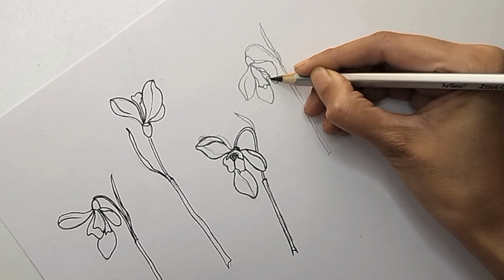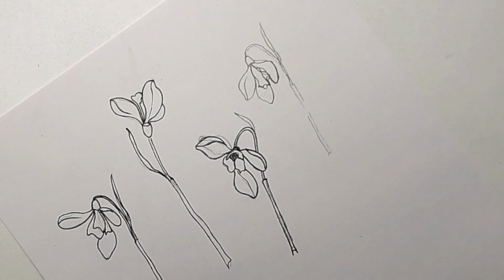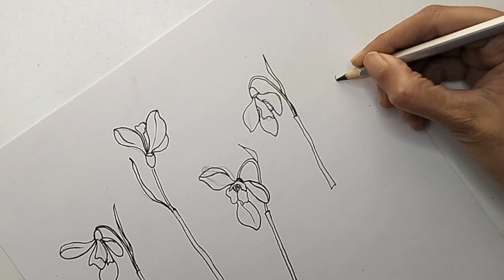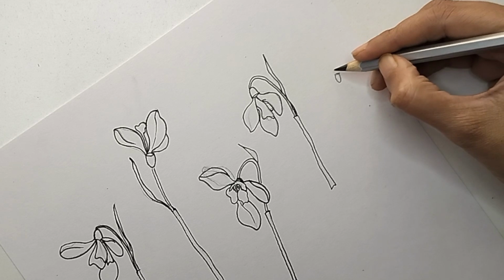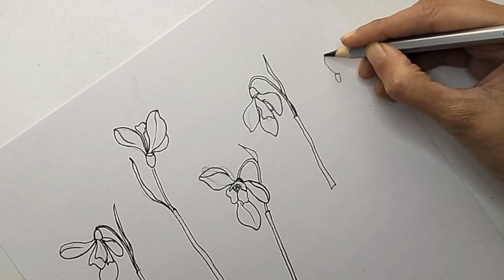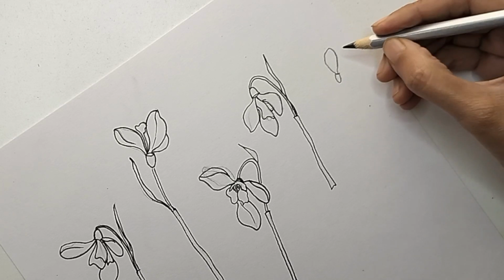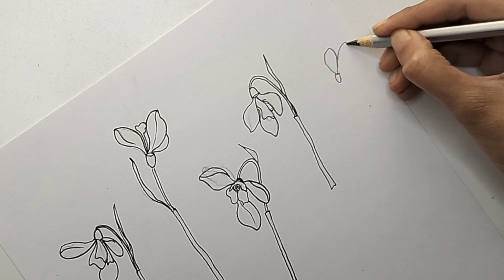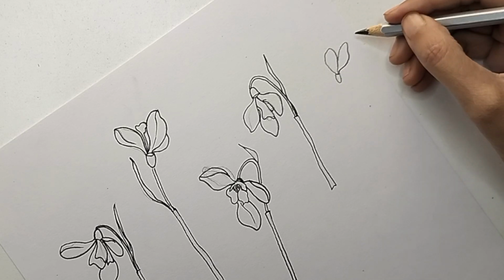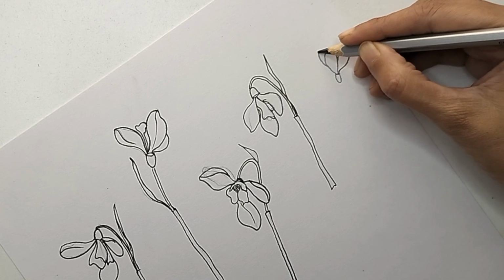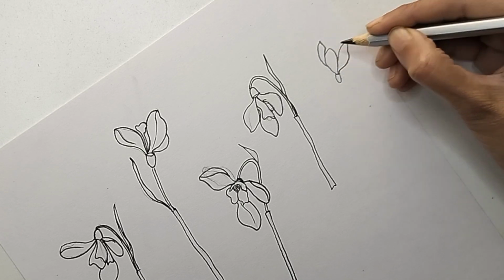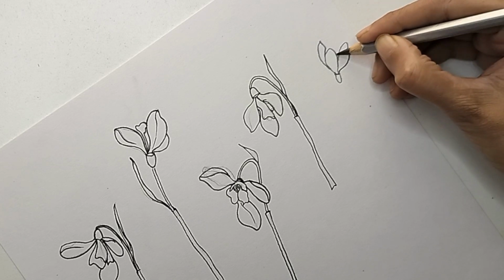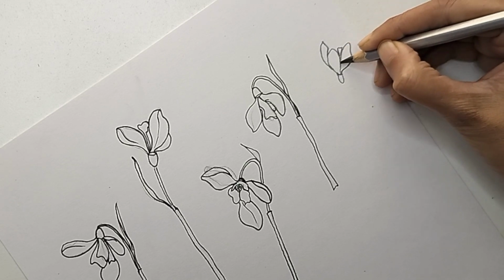So a little variation in the outer petal, a little variation in the inner petal, and a little variation in the direction itself gives you a different kind of perspective altogether. Now let's try the last one from the first row. So this one is again more towards the sky. So I have created two petals like this. One petal is a little bit visible from the side, and then you can have a small inner petal, or you can completely avoid it, that is also fine.